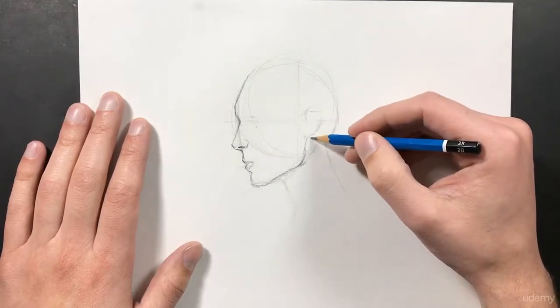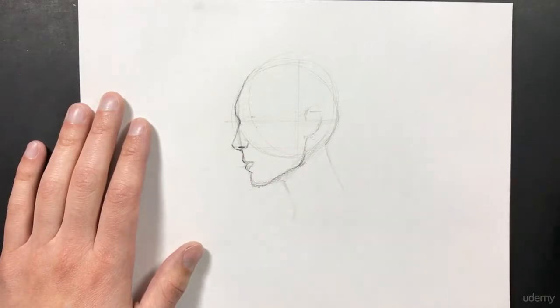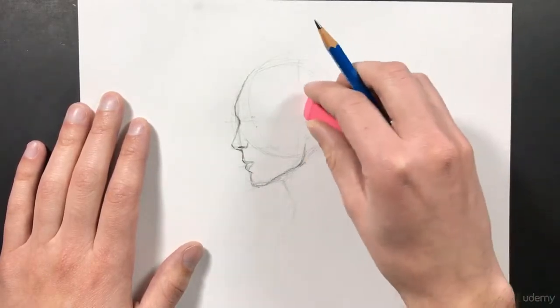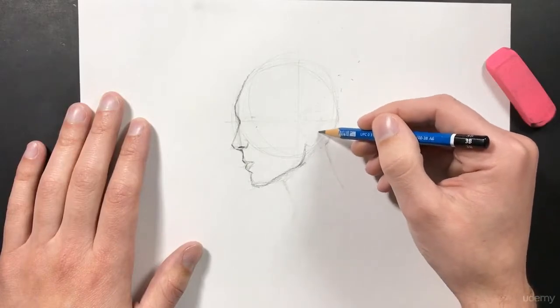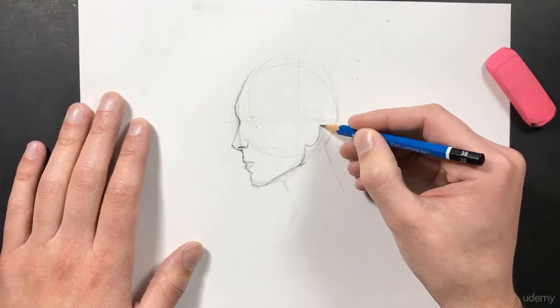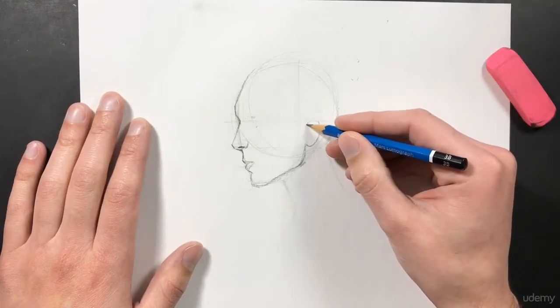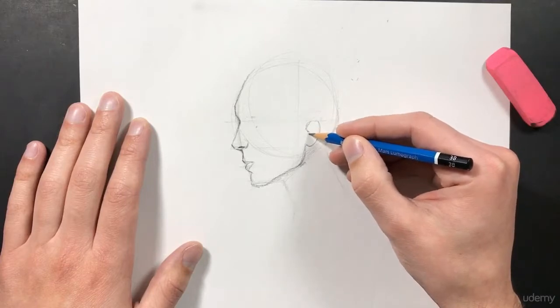So now we can go ahead and draw that in, and the bottom of the ear needs to line up with the bottom of the nose. So I apologize for not marking those before we got started, but the ear needs to start somewhere about down here and end somewhere up here. So now we can go ahead and draw that in. Then we can go ahead and add in some of that detail for the ear.